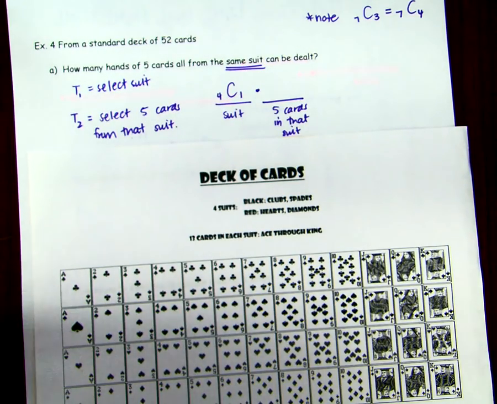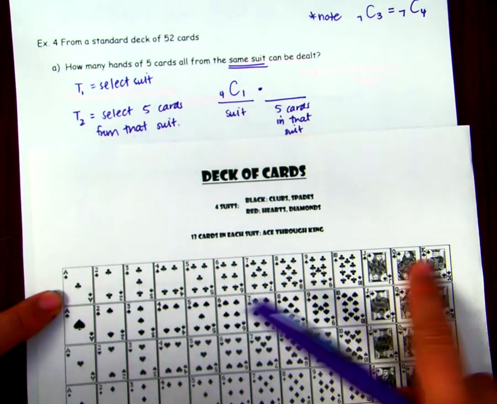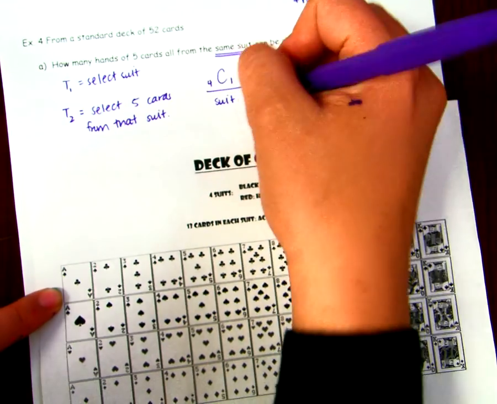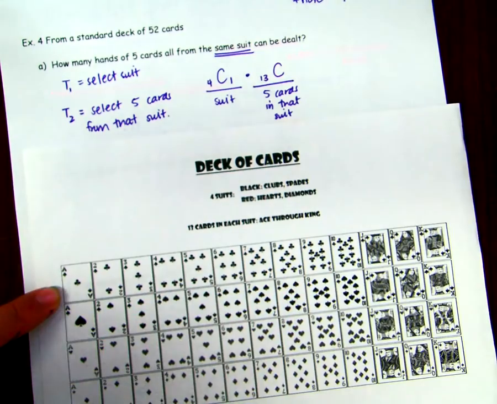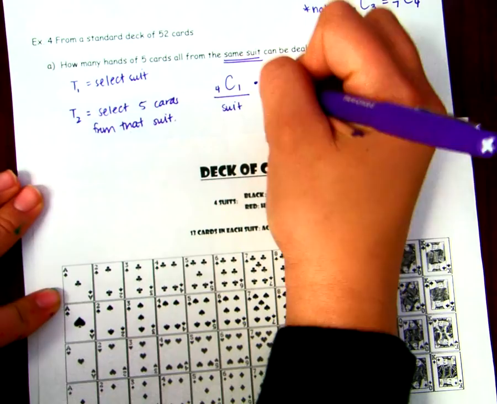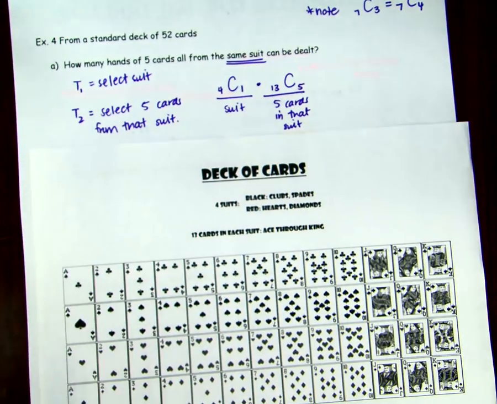Out of the 4 suits, I want to choose just the 1. Once I select that suit, in that suit there are 13 cards. And out of those 13 cards, I need to choose 5 of them. Any order, it doesn't matter, and they don't have to be consecutive, it just has to be 5 cards. Notice that for both of these, it is a combination because we don't care about the order that they're in.